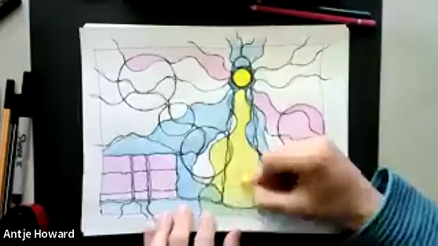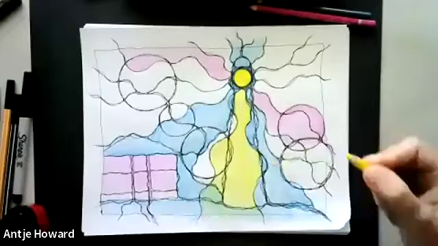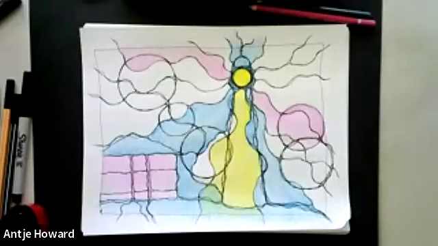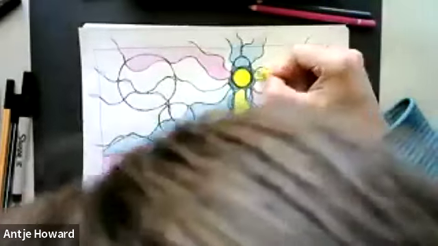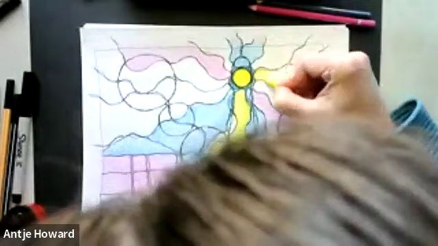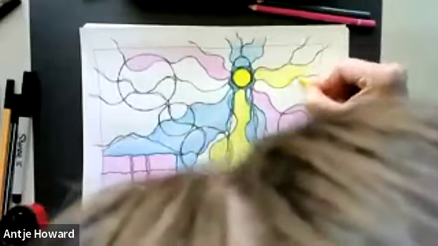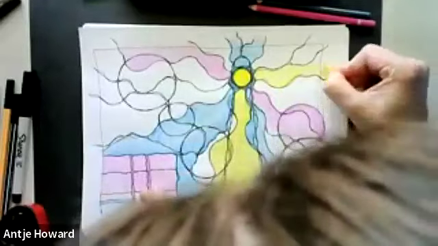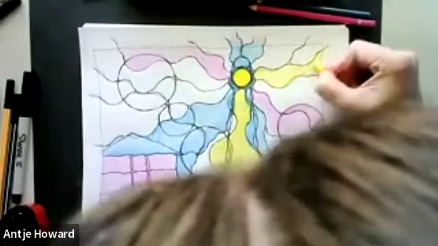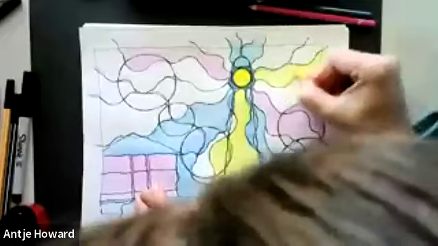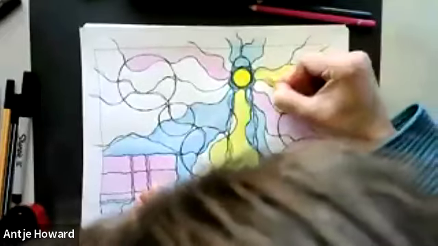And every now and then, just remembering to breathe, remembering to check in with yourself. Feel all the feelings that are there. Listen to your body. See how the colors make you feel.